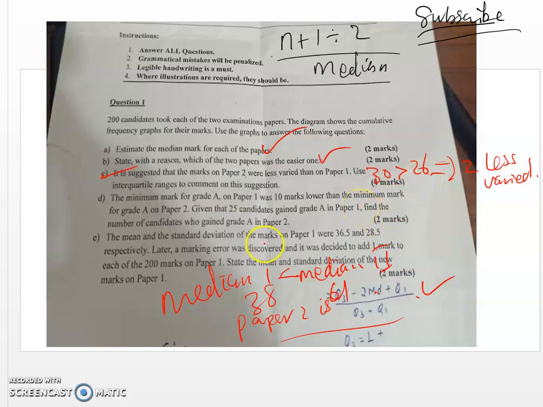Let's go to option D. Option D says the minimum mark for grade A on paper 1 was 10 marks lower than the minimum mark for grade A on paper 2, given that 25 candidates gained grade A in paper 1. So we have to find the number of candidates who gained grade A in paper 2. To do that, in this fourth one, we are going to use the cumulative frequency.